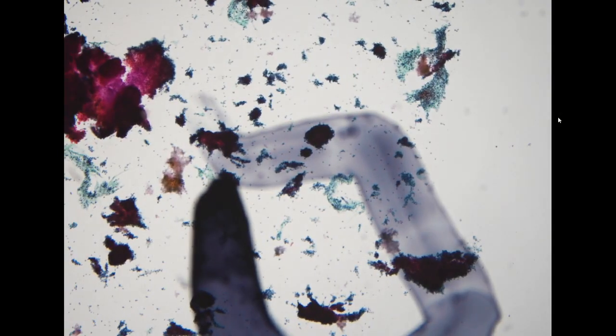Next is a relatively uncommon and unusual specimen coming from a 56-year-old male with a parotid mass. The clinicians say it is 15 centimeters. It is a very large, very big parotid mass, 15 centimeters.